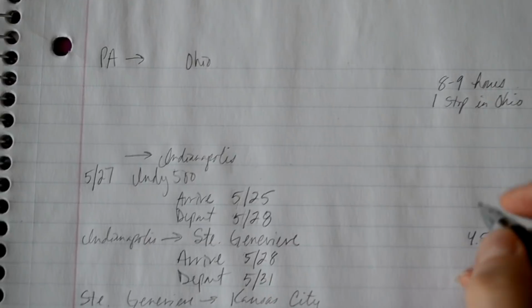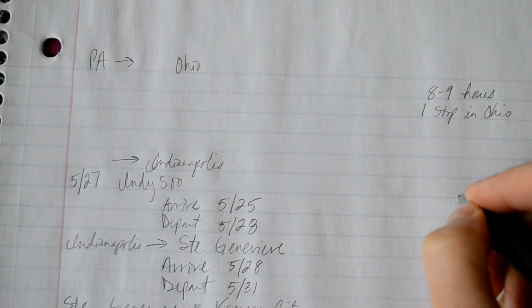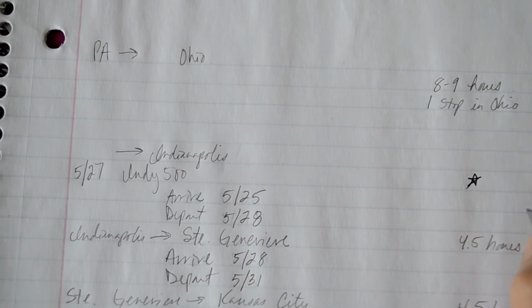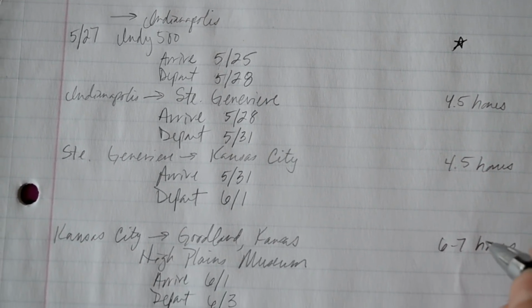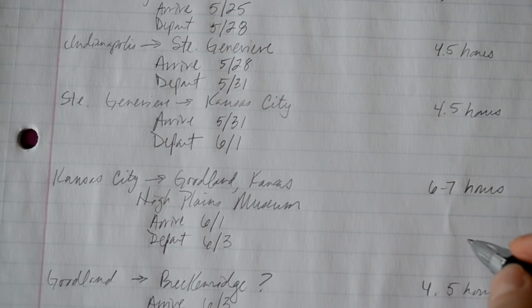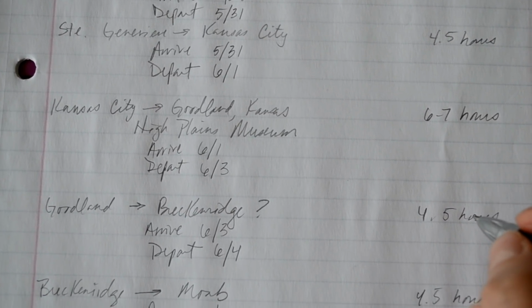Next, I will quickly go through and identify campgrounds that we need to book in advance. Most of these I won't need to book ahead of time, but the Indy 500 definitely would be one that you would want to book in advance. Fortunately, we're going to be staying with friends, so we won't need to.